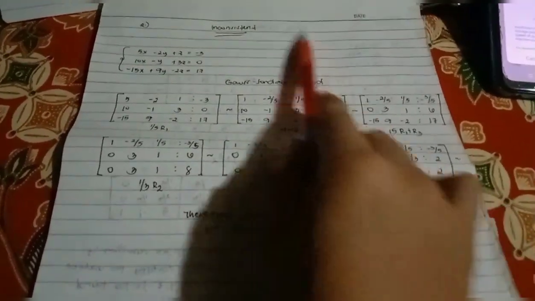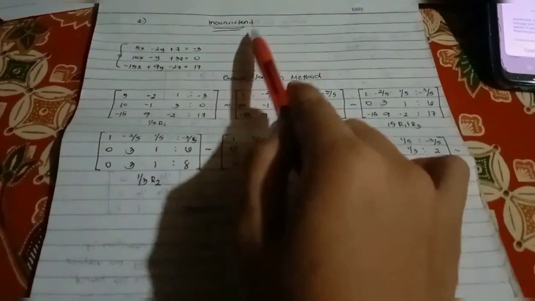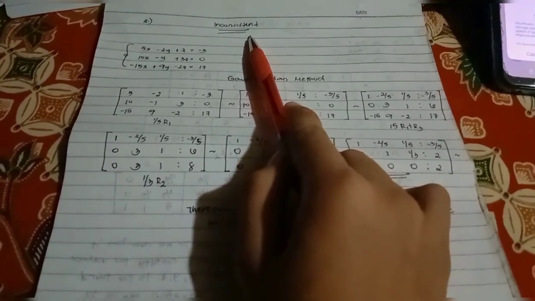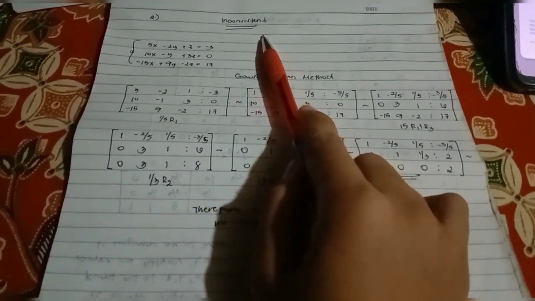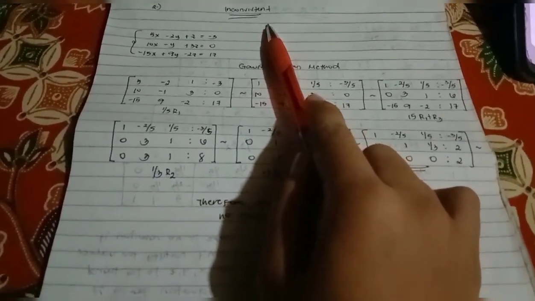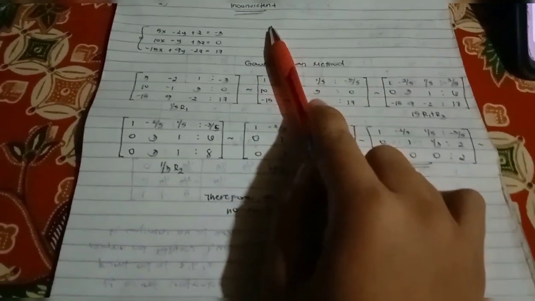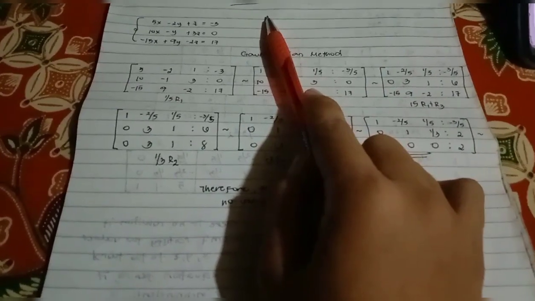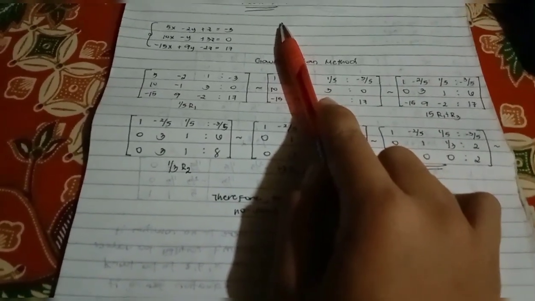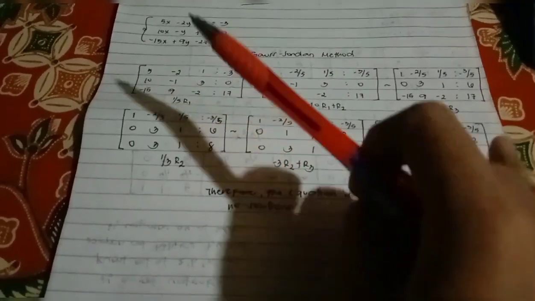And then the next problem is the inconsistent. So when do we say that the linear equation has an inconsistent solution? We can say that the system of linear equations is inconsistent if it has no solution using the three methods such as the Gauss-Jordan method, the inverse method, and then the Cramer's rule.